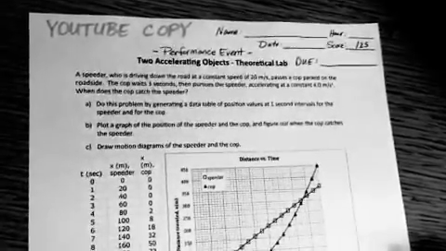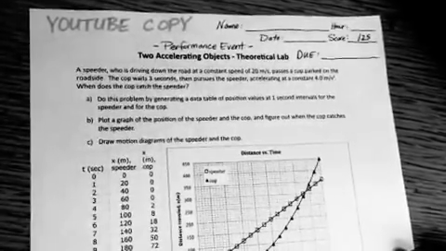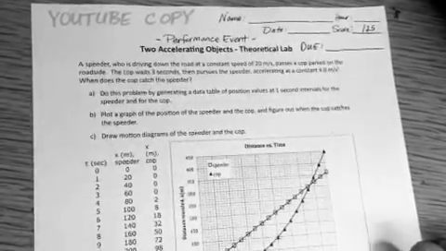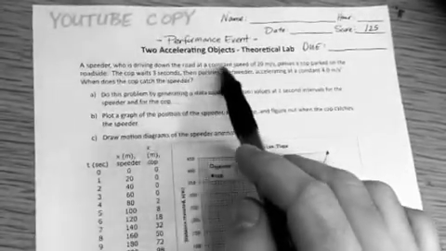Okay, here's the first update for your performance event, the theoretical lab. This is the speeder in the cop example, the speeder who's driving down the road at a constant speed. This will be the first piece to highlight.